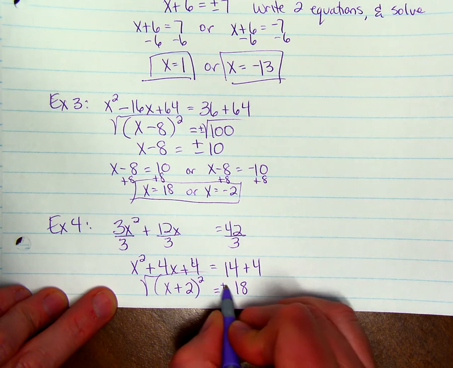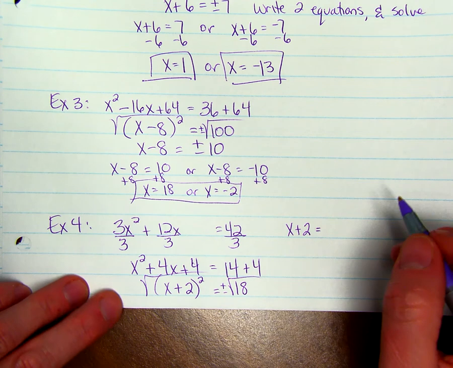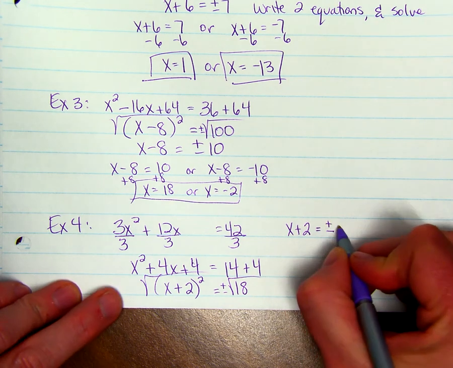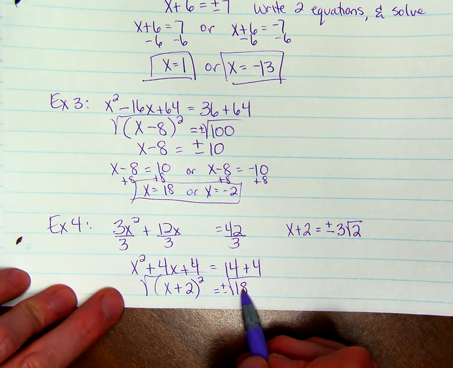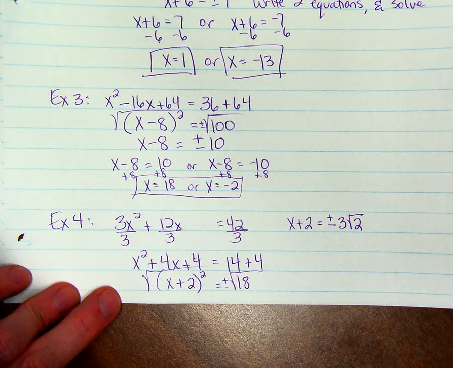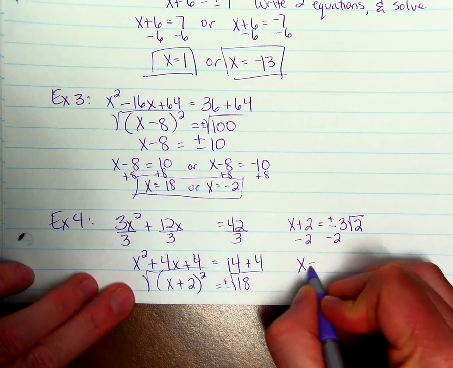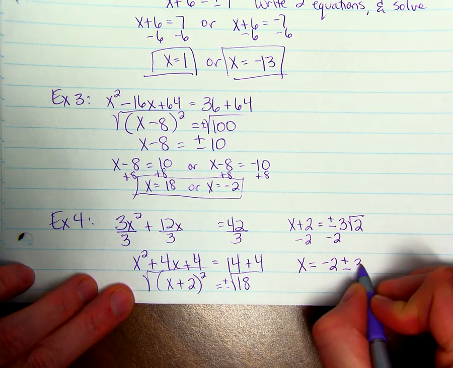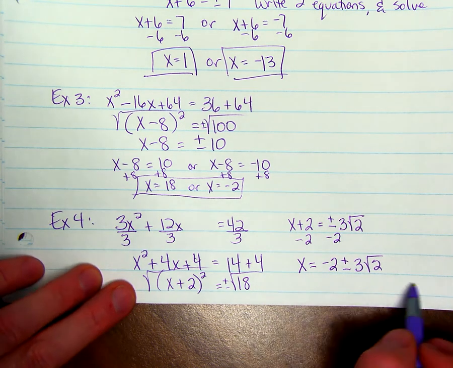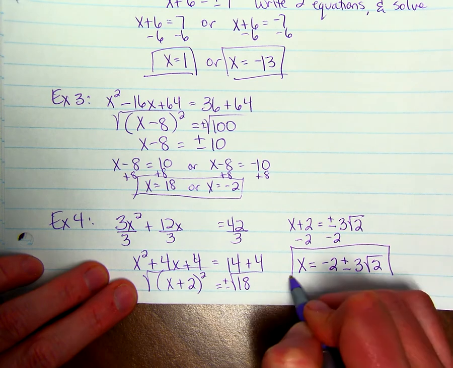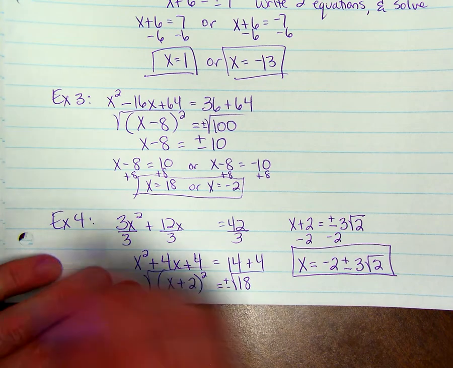Then we're going to take the square root of both sides, and we get x plus 2 equals plus or minus the square root of 18, which is 3 square roots of 2, because this is 9 times 2, and the square root of 9 is 3. Then we are going to subtract 2 from both sides, and we get x equals -2 plus or minus 3 times the square root of 2. That's actually two different answers. x is -2 plus 3 root 2, or x is -2 minus 3 square roots of 2.